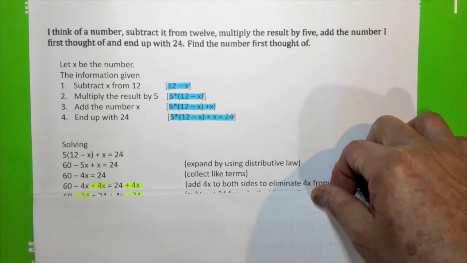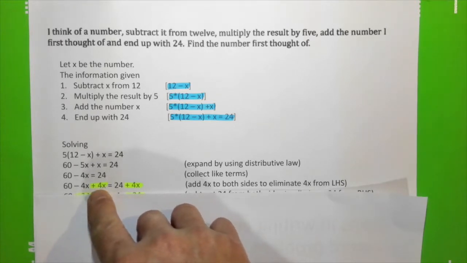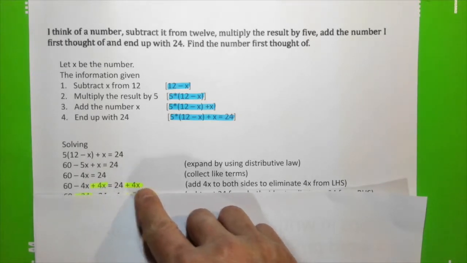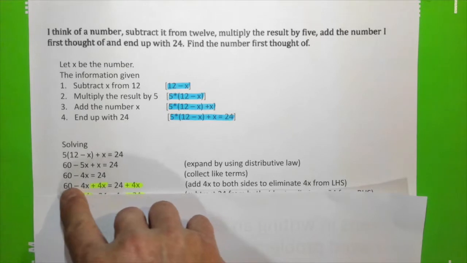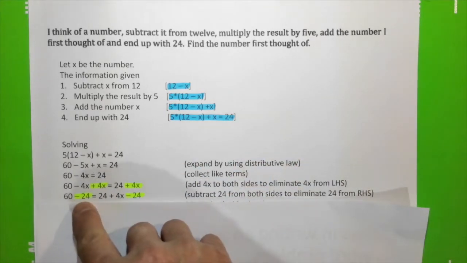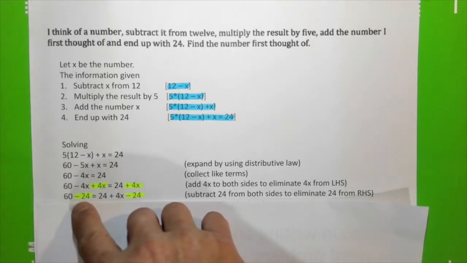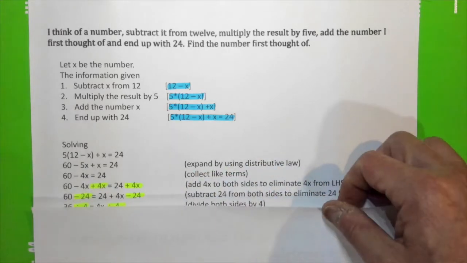This time, we eliminate minus 4x from the left hand side by adding 4x, and then we add 4x on the right hand side as well. Next step, we eliminate 24 from the right hand side and we also eliminate 24 from the left hand side.